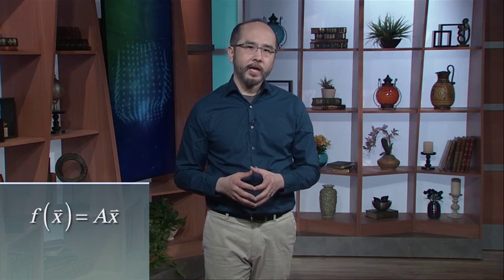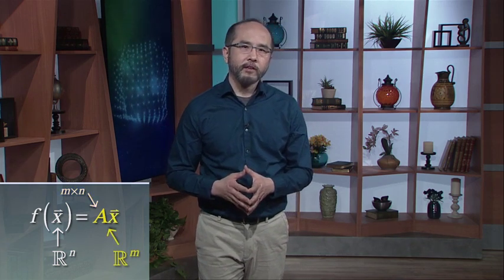Another example of a multivariable function is one you've seen and studied in detail in this class, and that is a function that multiplies a vector by a matrix A. Here the function f(x) is Ax, where x is in R^n, A is an m by n matrix, and thus Ax is a vector in R^m.